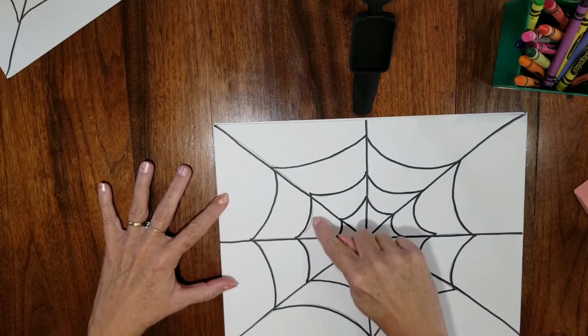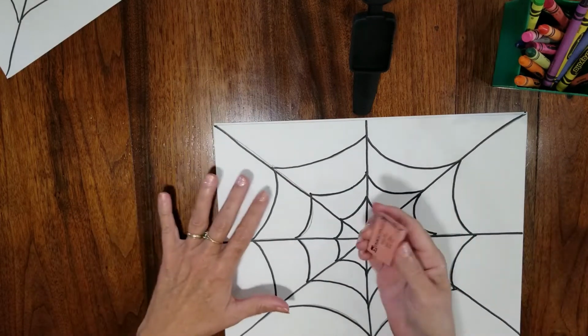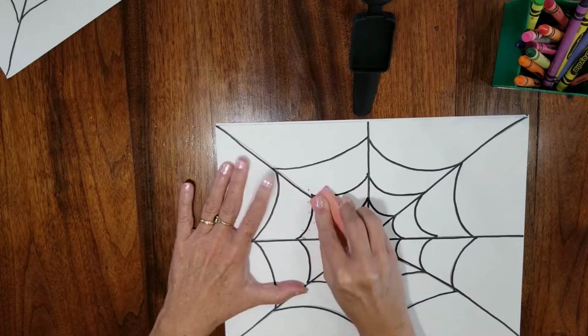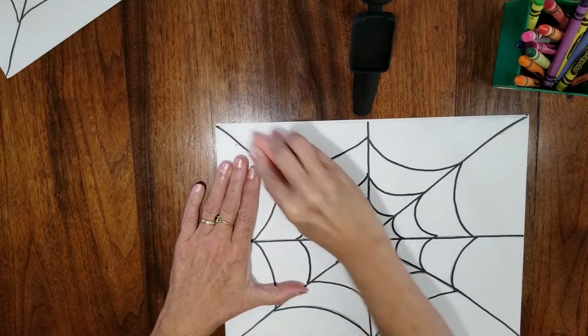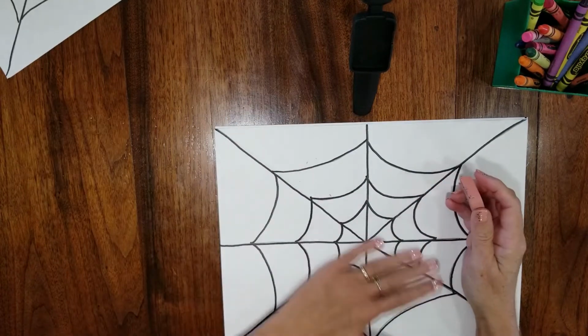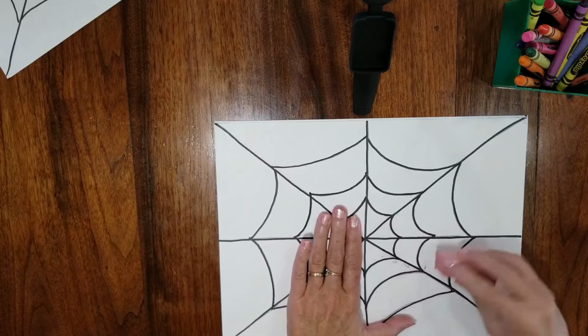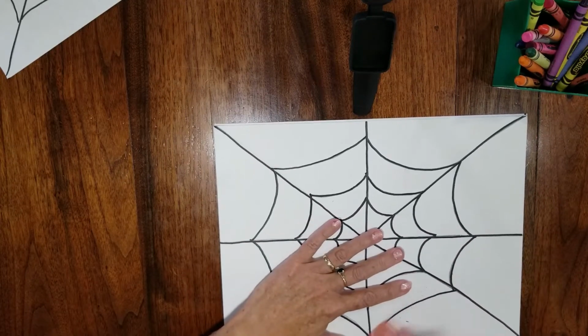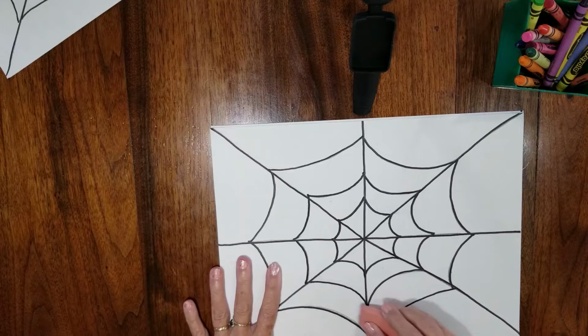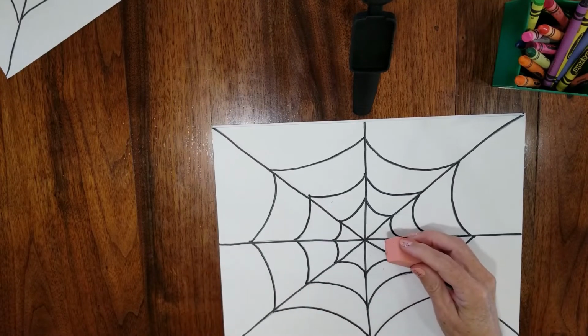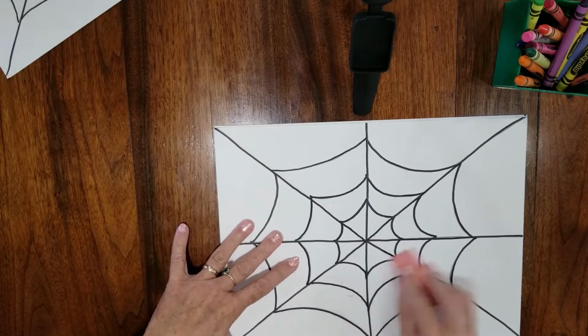Now, I missed the line here in a few places, so I'm just going to take my eraser and clean it up a little bit. So all I see is my dark line. I'm going to be coloring this, so this won't show too much anyway, but I'm just going to go ahead and clean it up a little bit.